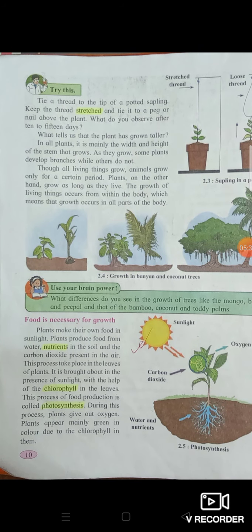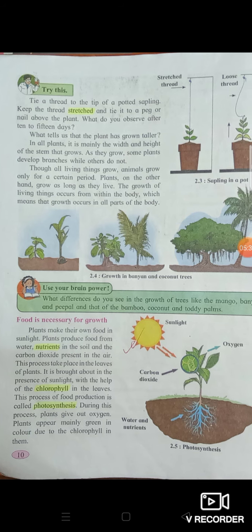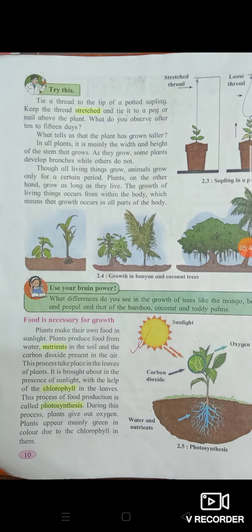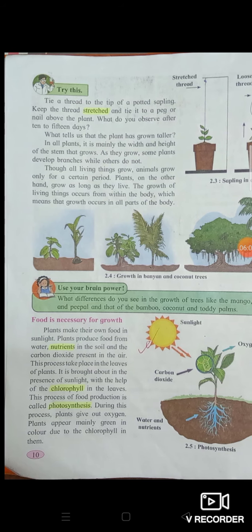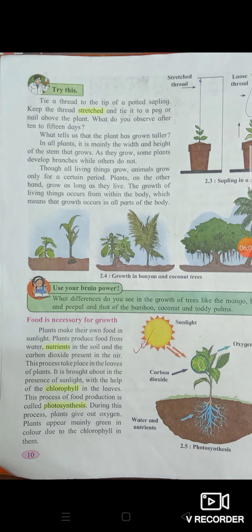Plants make their food with the help of what? Sunlight. Plants produce food from water, nutrients in the soil and the carbon dioxide present in the air. How do plants produce their food? With the help of water, the nutrients in the soil and carbon dioxide present in the air. This process takes place in the leaves of plants. It is brought about in the presence of sunlight with the help of chlorophyll in the leaves.